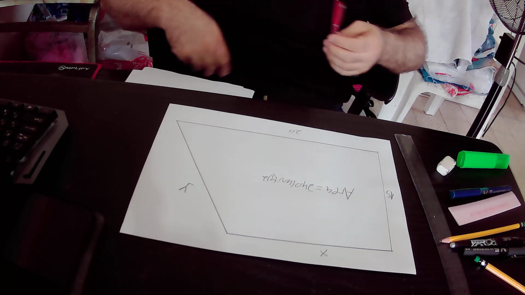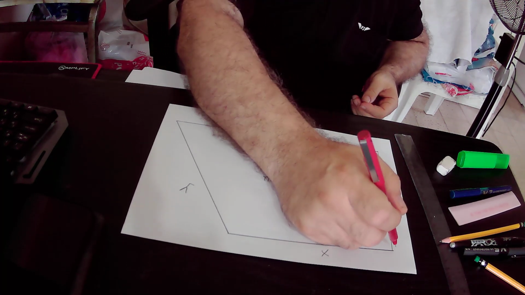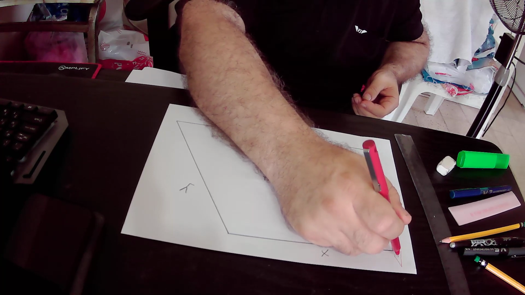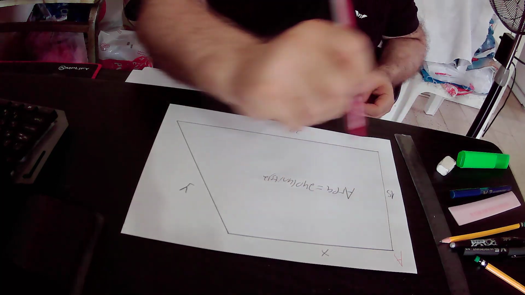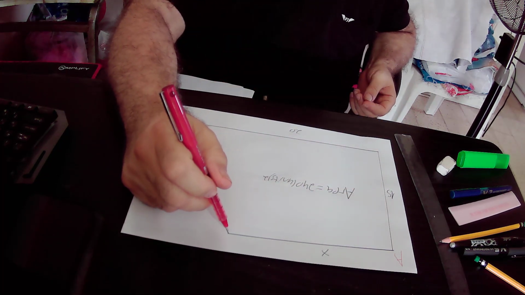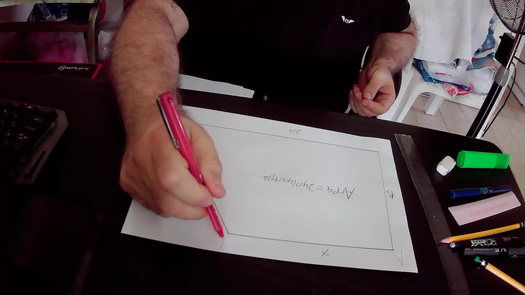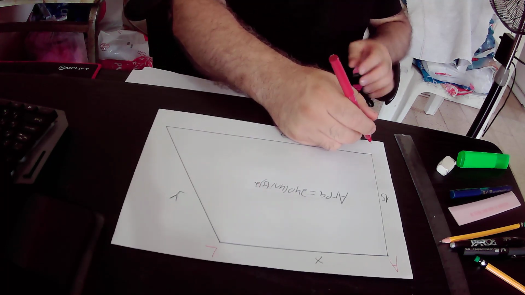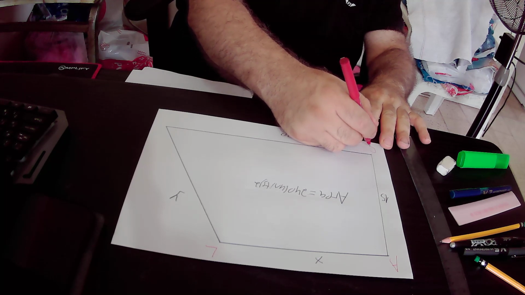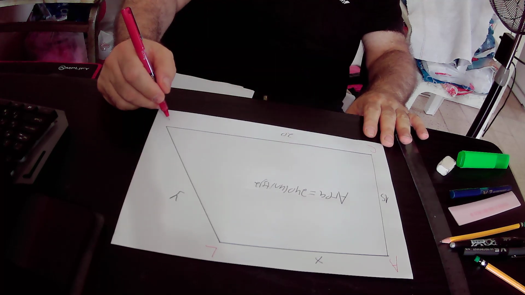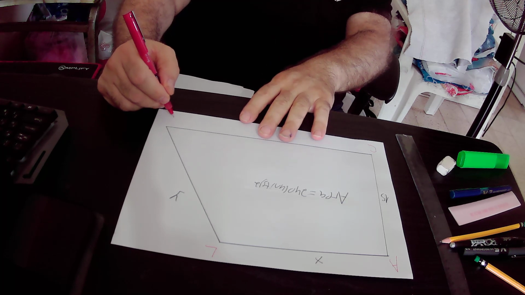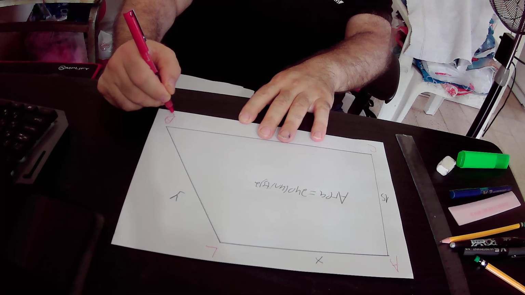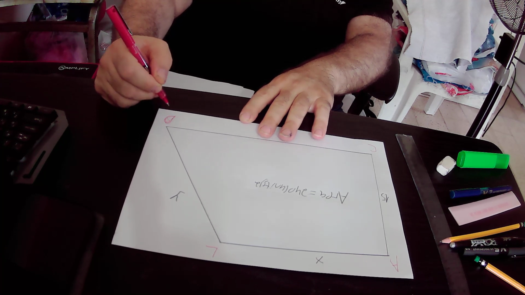We will name this vertex as A. We will name this vertex as L. Then we will name this vertex as C. And we will also name this vertex as D.